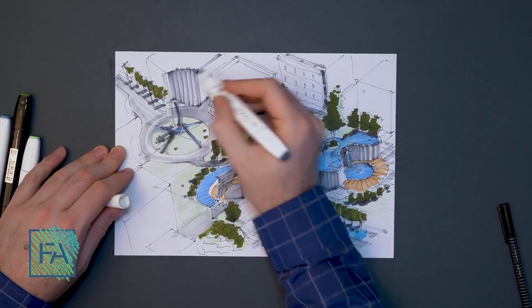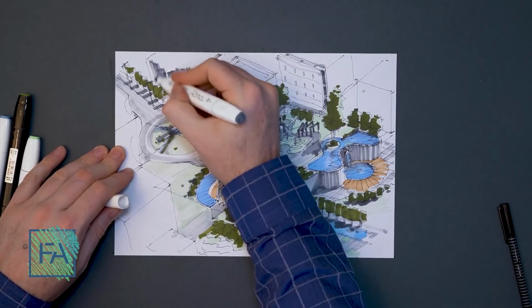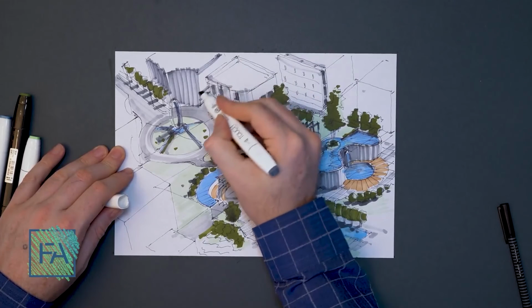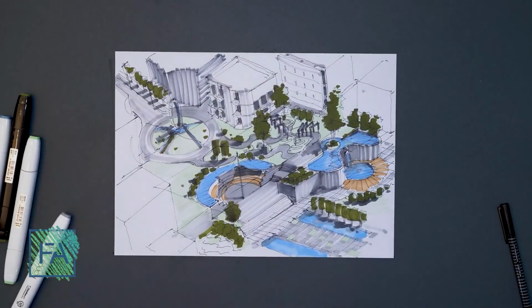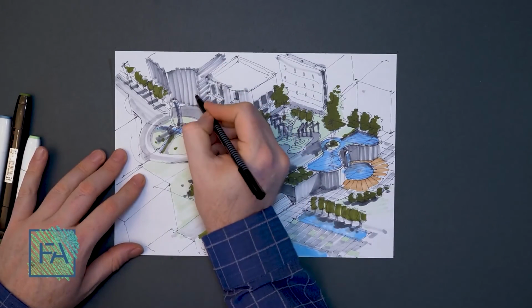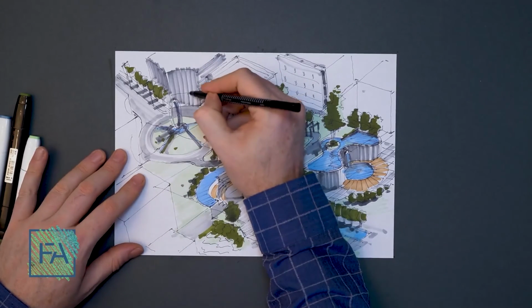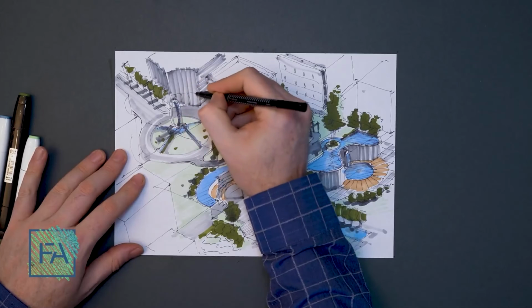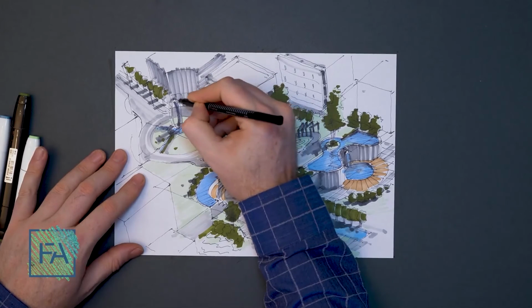Now on the building that is back there, we can bring the most of it with the same color. Nothing is going to happen if we don't even color it, but preferably I like to add details here as well.